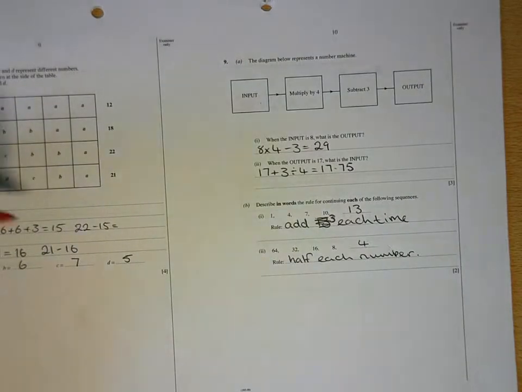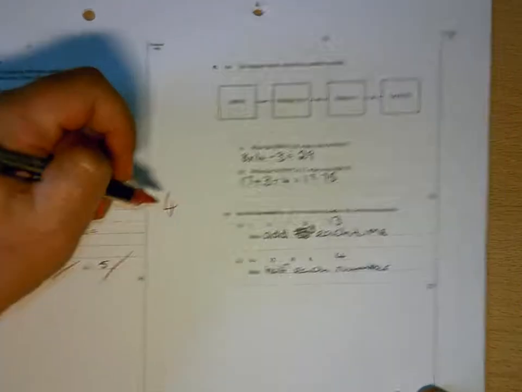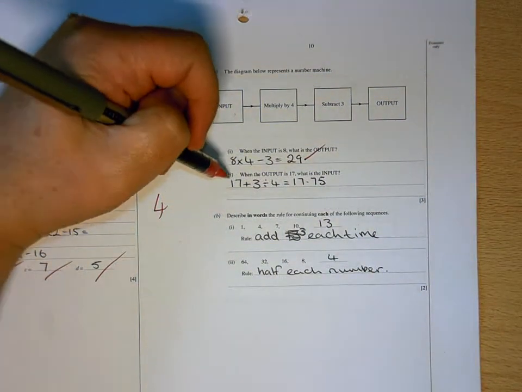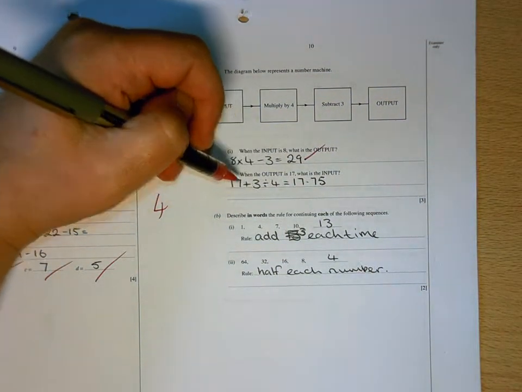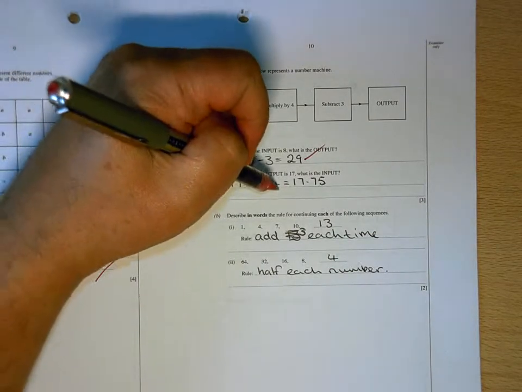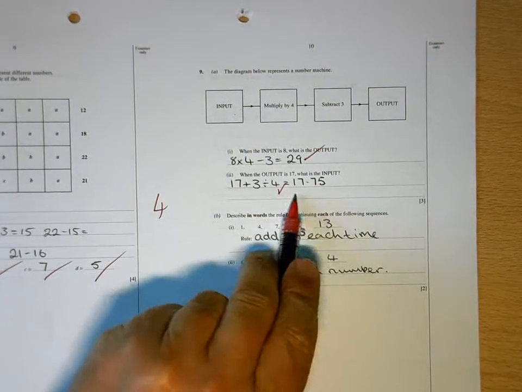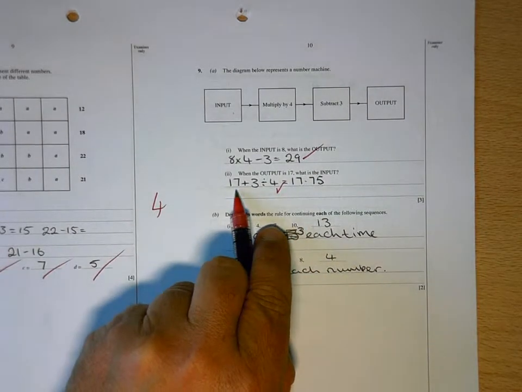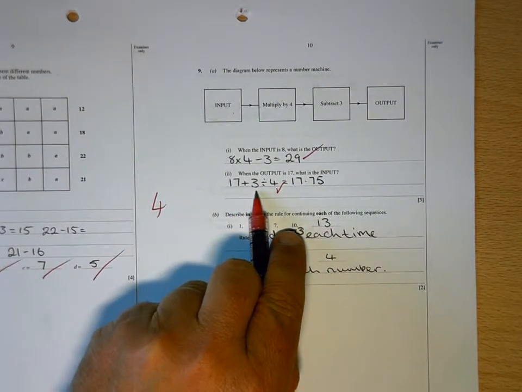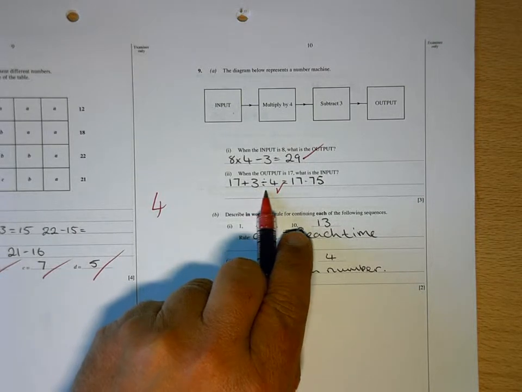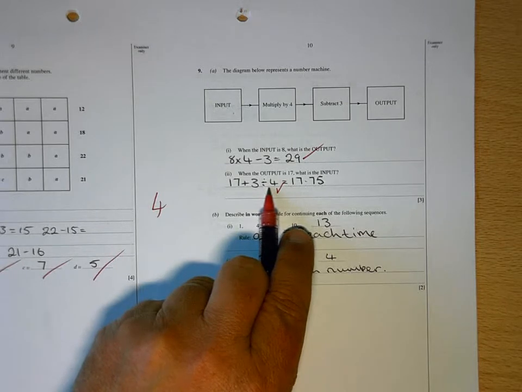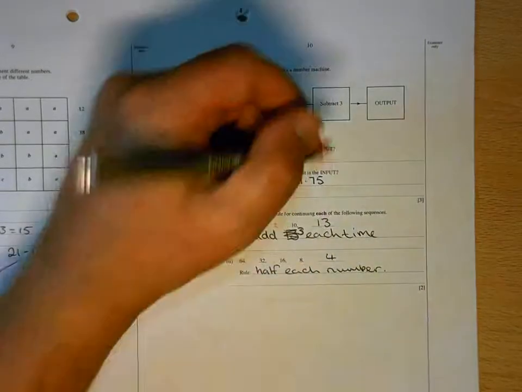3, 6, 7, 5, all correct. Good. 29 is correct. What you have to do here is the opposite. So 17 add 3 divide by 4 is correct. But what you've done there, if you've done that on your calculator, is you need to do 17 add 3, then press equals, then divide by 4, because what you've done is added 3 divided by 4 is 0.75 to 17.